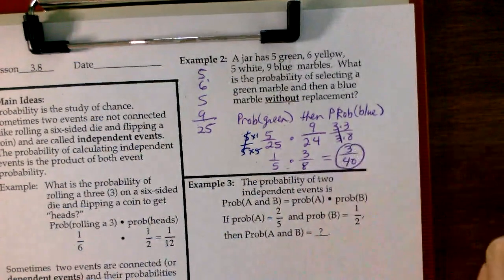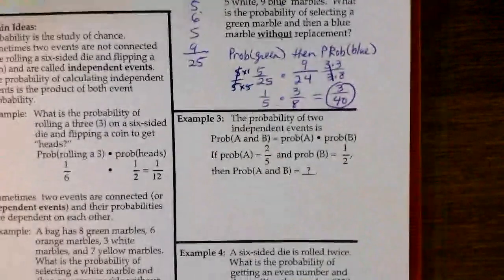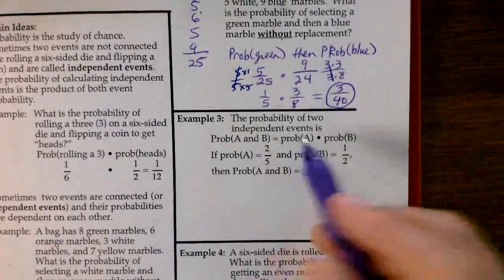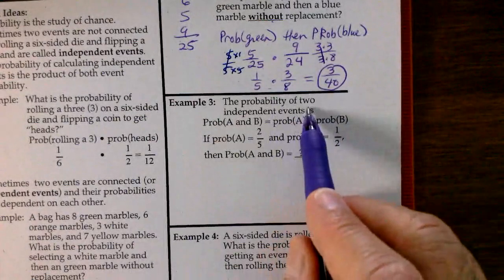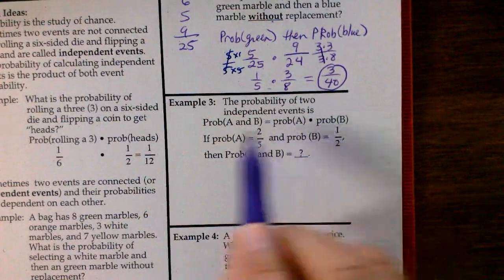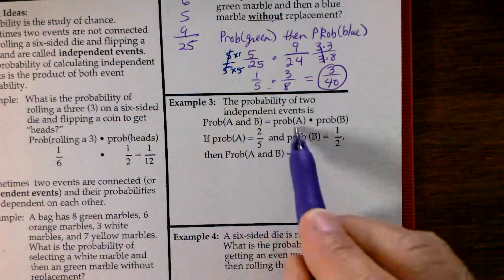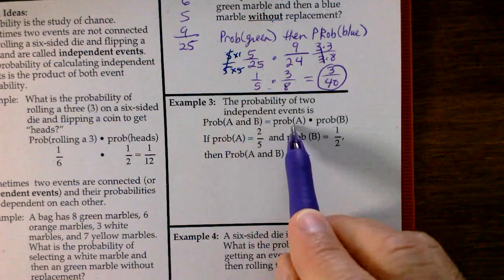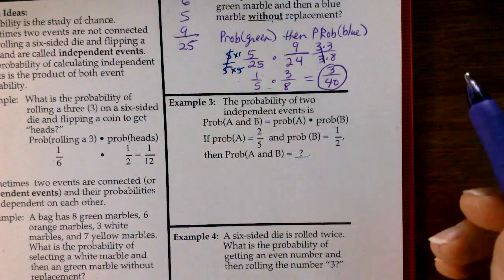And so it's a good thing that I knew my fraction multiplication and reduction from arithmetic because it made my calculation much easier to do. In this particular formula, it assumes that the events are independent, and this is why they write it like this. The probability of both happening is the same as the probability of the first one times the second because they do not affect each other.